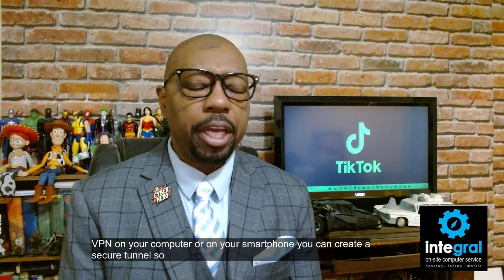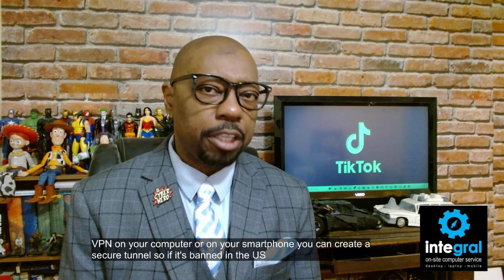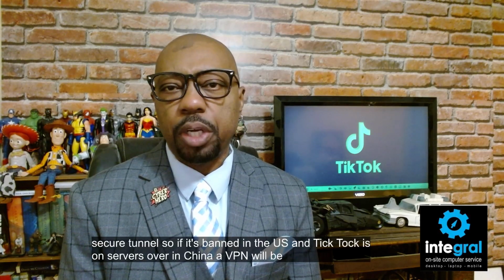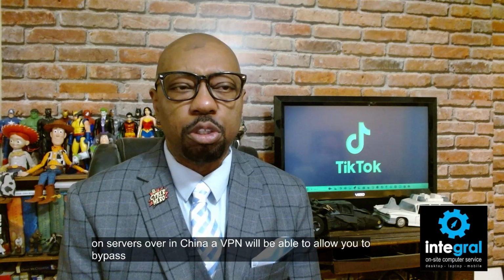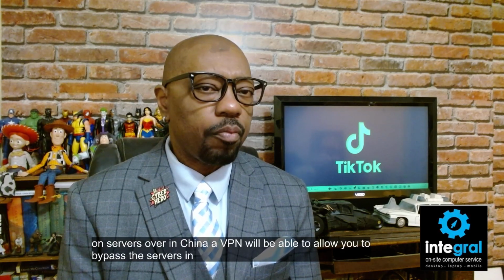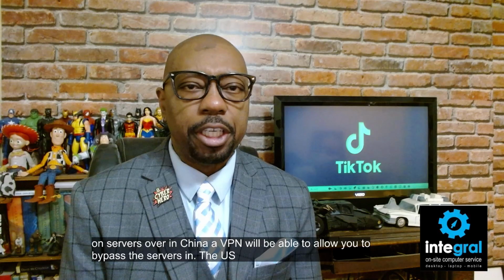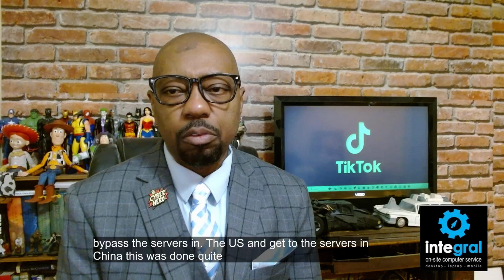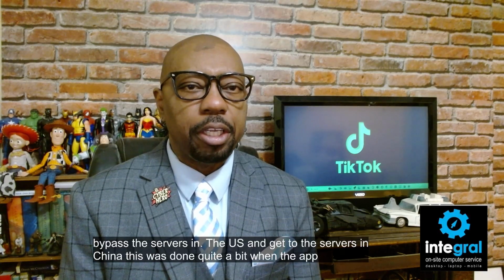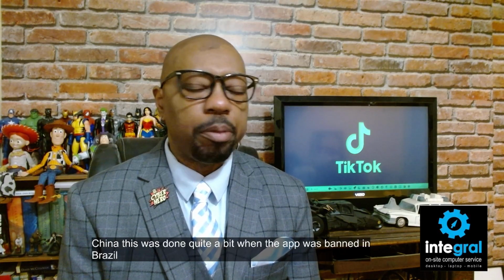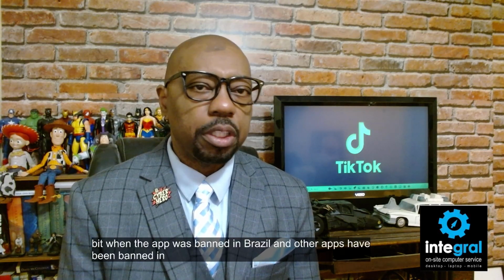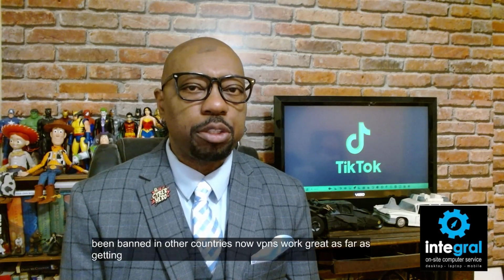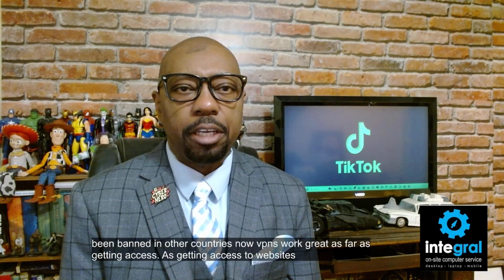So if it's banned in the US and TikTok is on servers over in China, a VPN will be able to allow you to bypass the servers in the US and get to the servers in China. This was done quite a bit when the app was banned in Brazil, and other apps have been banned in other countries. Now, VPNs work great as far as getting access to websites that are normally blocked.